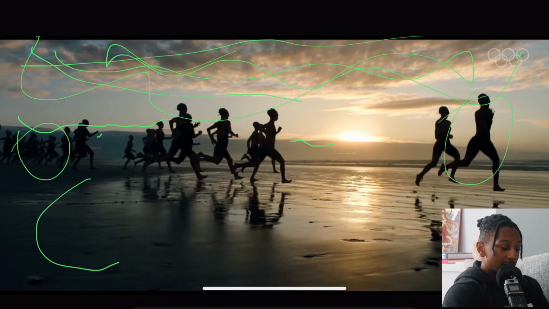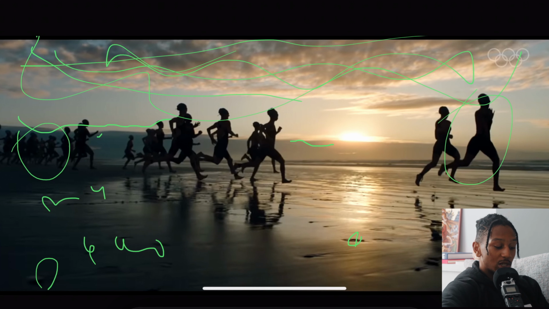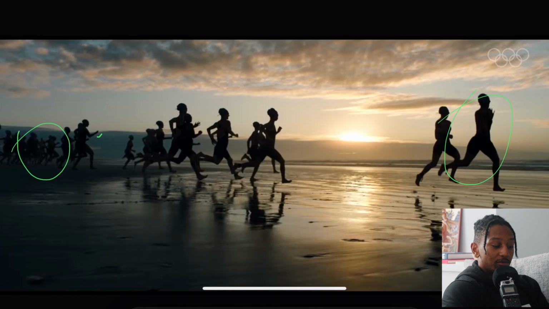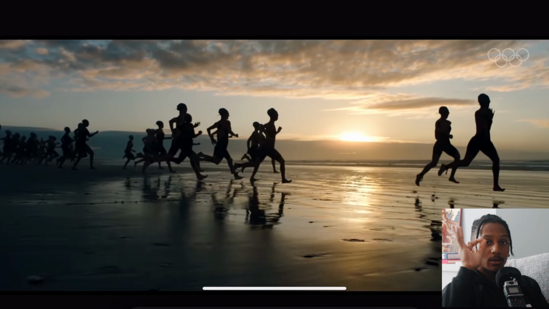Here, all of this is not completely smooth, flat. It has a little bit of stuff here to create interest in the image, so it's not so flat, not so boring. So yeah, there's just so many things going on, even though it's such a simple image of a load of people running on a beach, but it just looks chef's kiss.